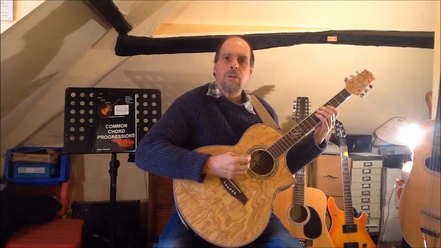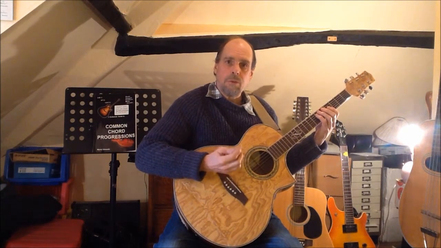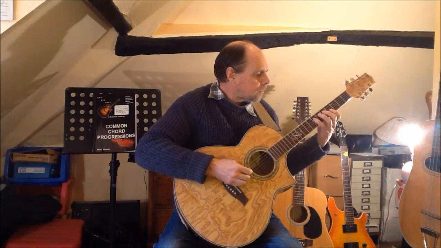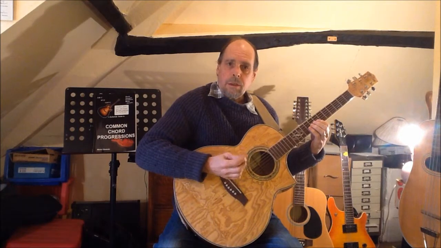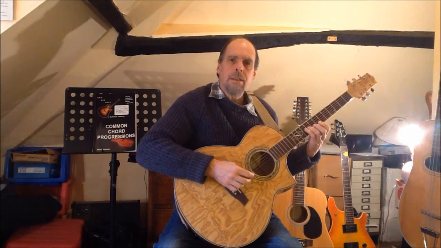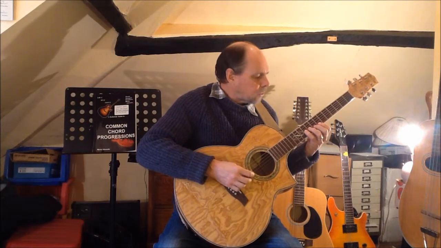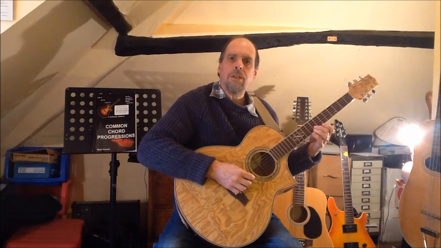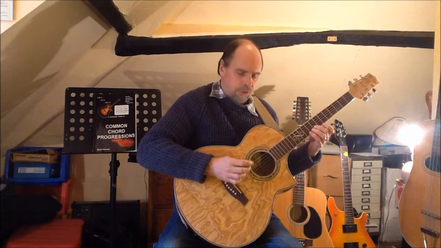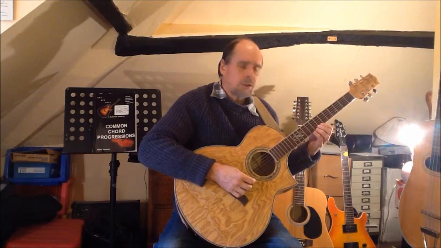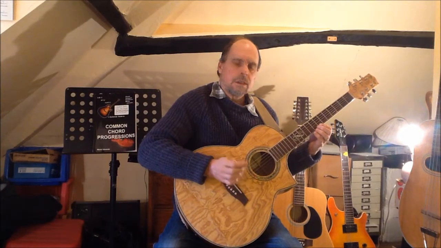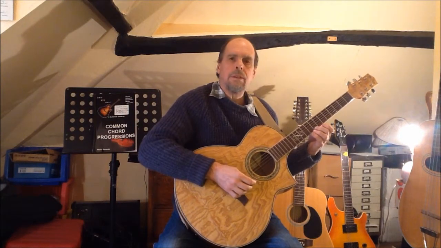Starting with finger 2 on string 5, I'm going to go to the octave with finger 1, giving me the major second now under finger 3, the minor third under finger 4, the perfect fourth under finger 2 on string 2, perfect fifth under finger 4, the major sixth now under finger 1, string 1, the minor seventh, finger 2, and the octave finger 4.